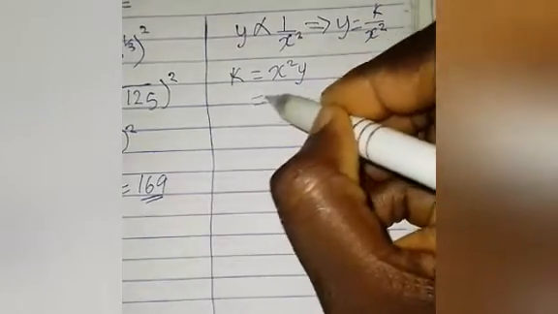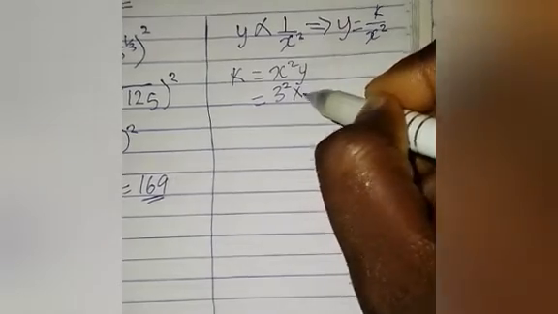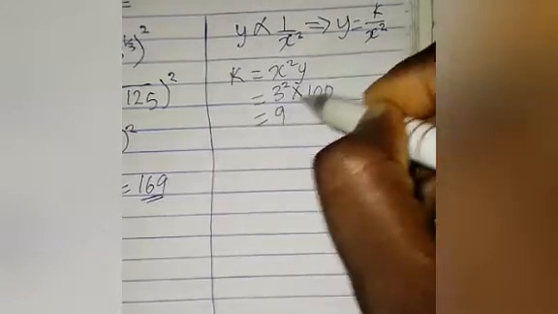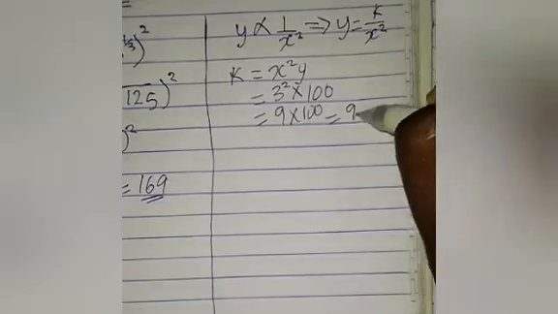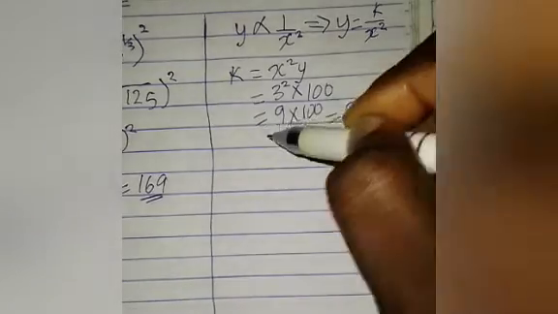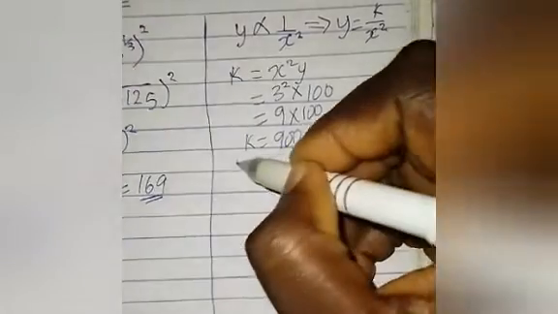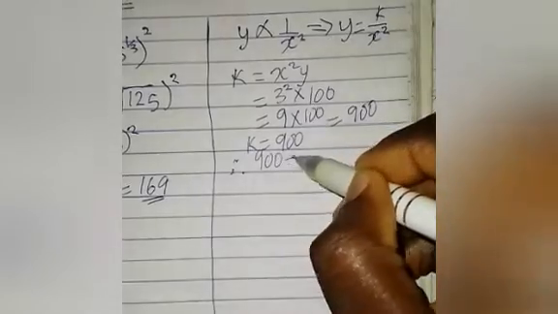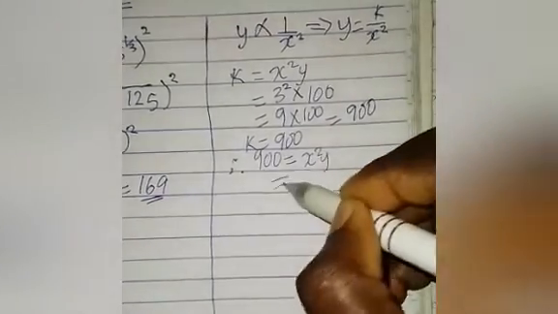Since x is 3, that is 3 squared times y is 100. 3 squared, 9 times 100 will now give us 900. This means that k is equal to 900. Therefore, 900 is equal to x squared y.